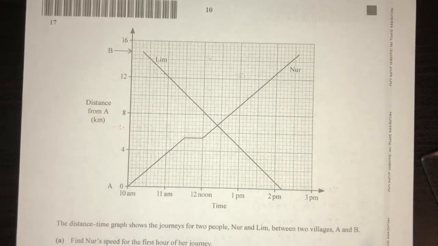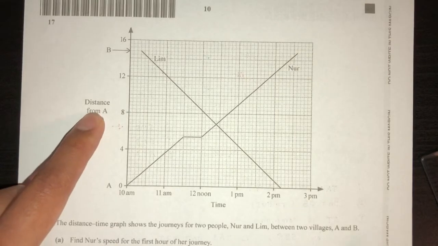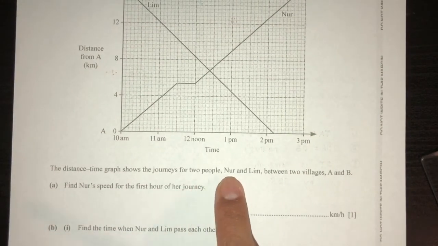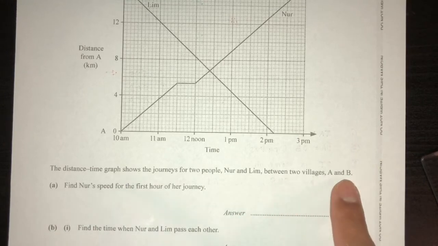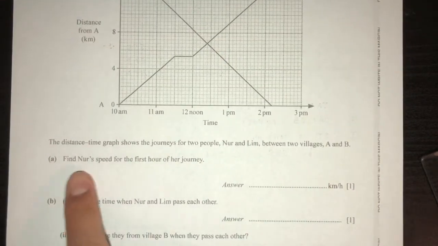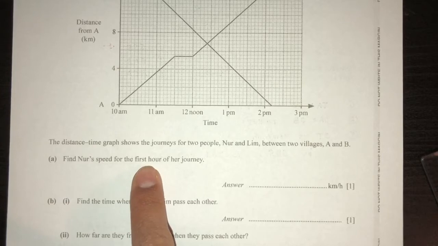Let's move on to question 17. So here we have a distance time graph. It shows the journey for two people, No and Lim, between the two villages A and B. So this is A and B is on top. Okay. Now for part A, we have to find No's speed for the first hour of the journey.